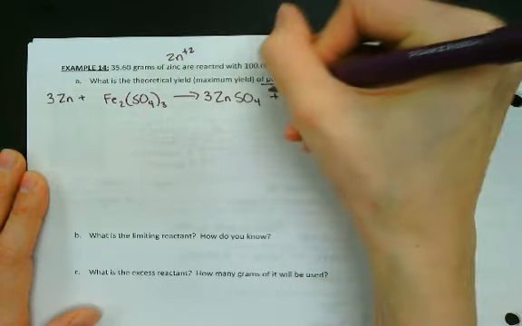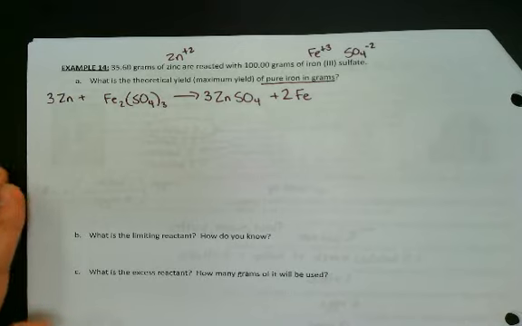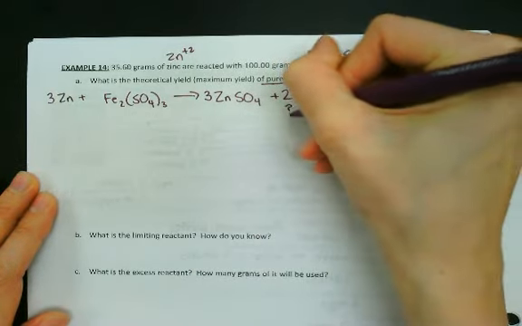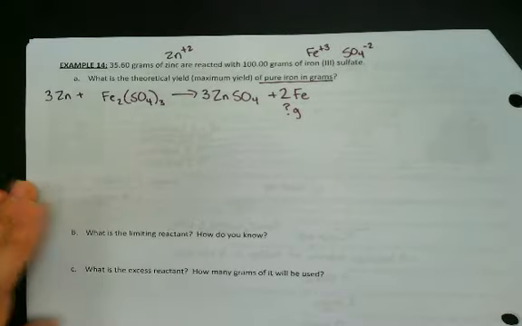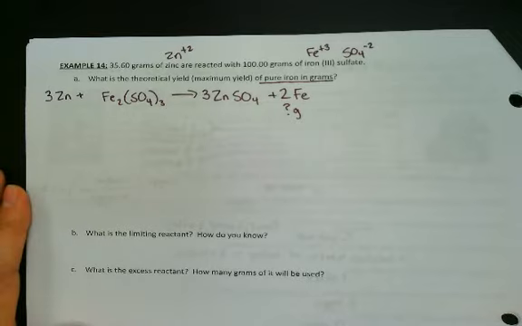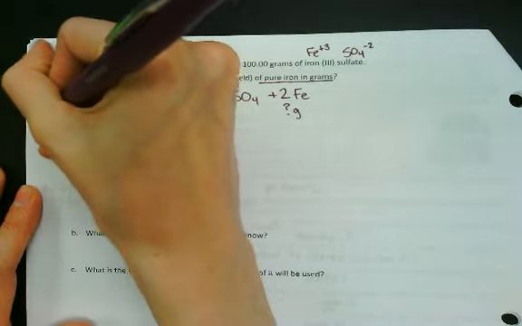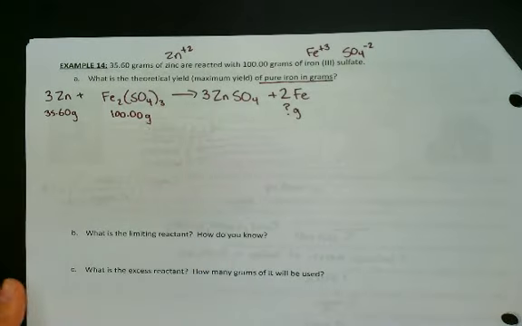Having a balanced reaction is important, so that way your coefficients will be correct when you set up a mole ratio. And then we're going to set up a stoichiometry map, okay? We are trying to find out how much pure iron we can make in grams. So I'm going to write underneath my iron, grams. We need to know how many grams of iron can we make. I'm going to write my other amounts under my other reactants. So I have 35.60 grams of zinc, and I have 100.00 grams of iron 3 sulfate.